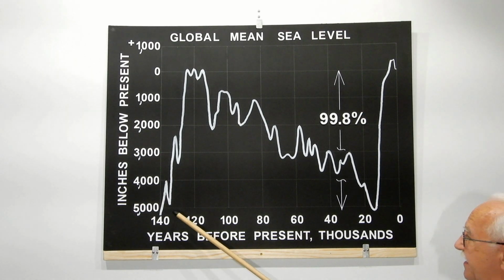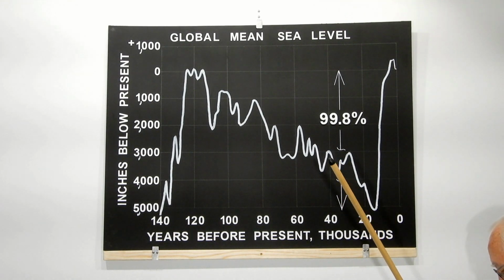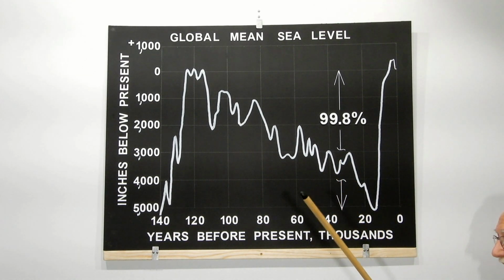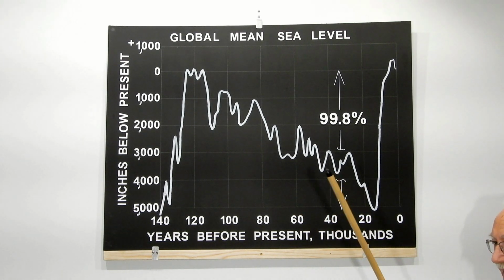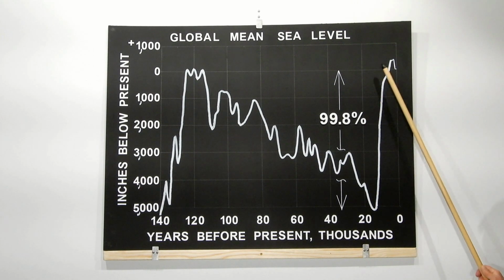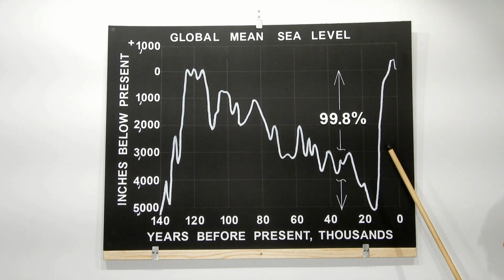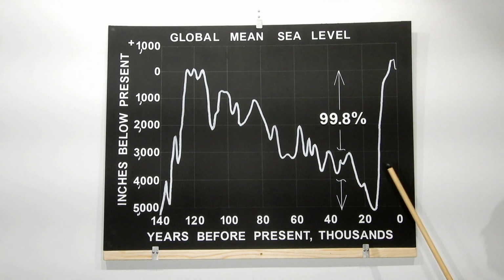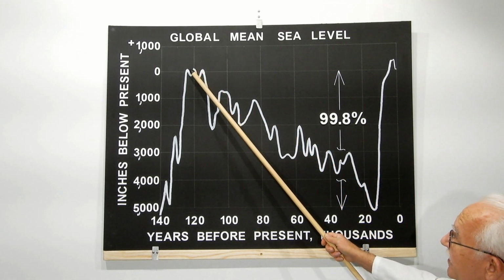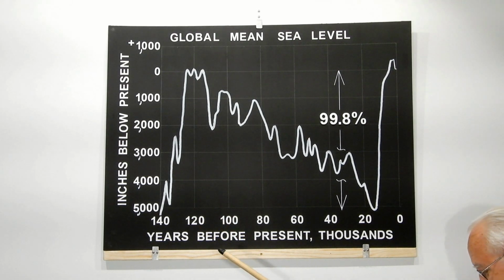The timing between these cycles is about 125,000 years, and it's caused by the changes in the Earth's orbit and the output of the sun. Right now, we're in an interglacial period where the sea level is higher because the temperatures are warmer, just like during the previous interglacial back here, about 120,000 years ago.